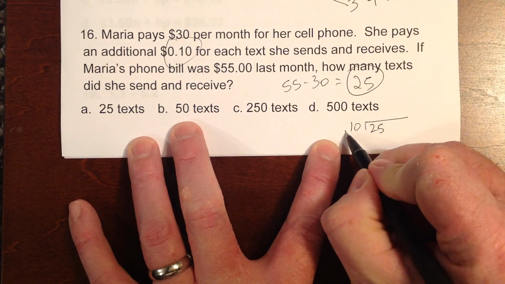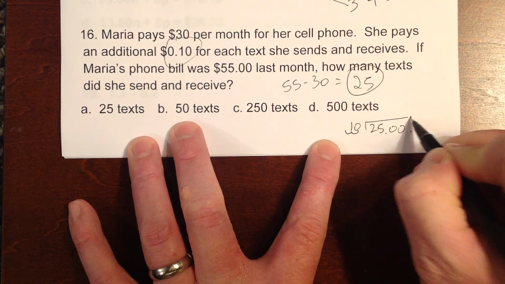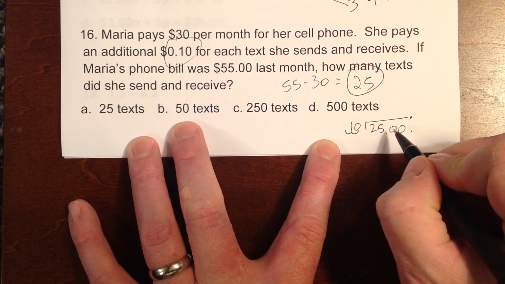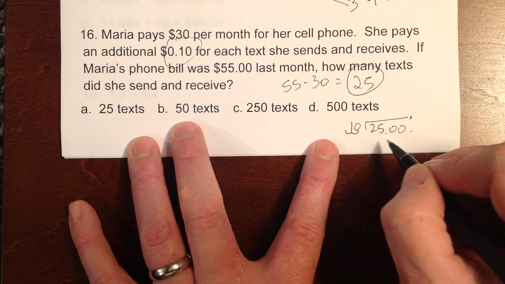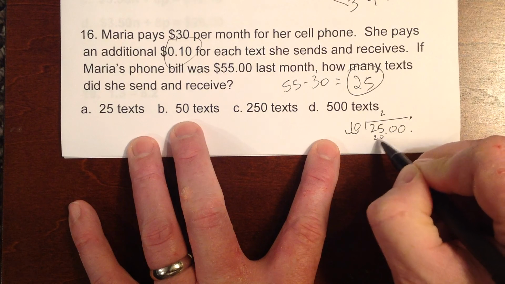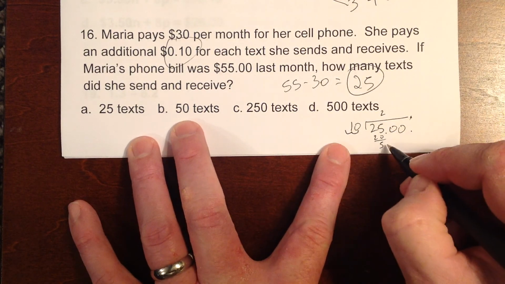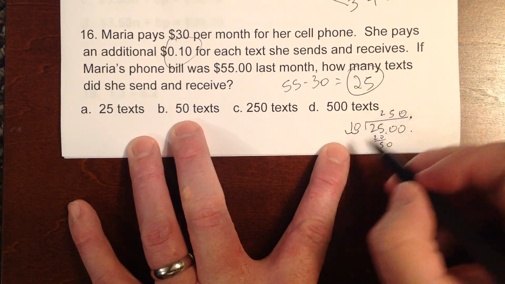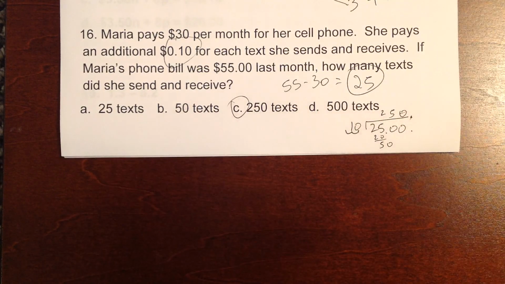Now, you're going to have to move this decimal over 2 places, and then you have to do the same thing on the inside. So basically what you've got is 10 into 2,500. How many times will 10 go into a 25? It'll go 2 times without going over. I got a 20 here. Forgive my handwriting here. I'm running out of room. Bring down my 0. That's 5. 0. So since 10 will go into 2,500 250 times, the answer is C.